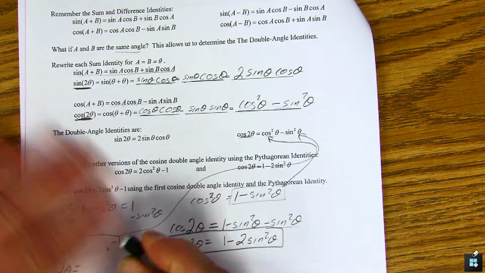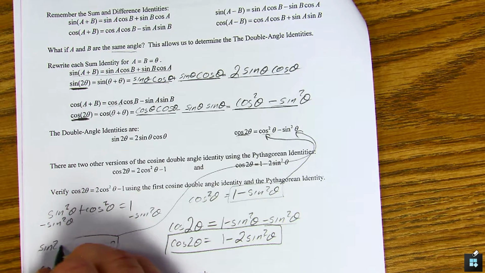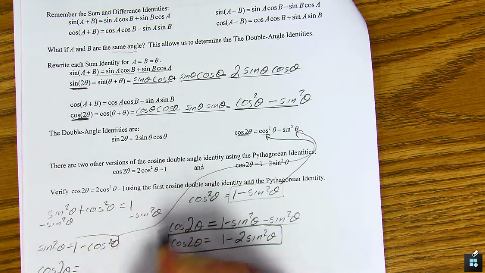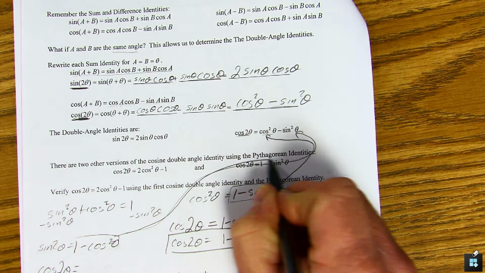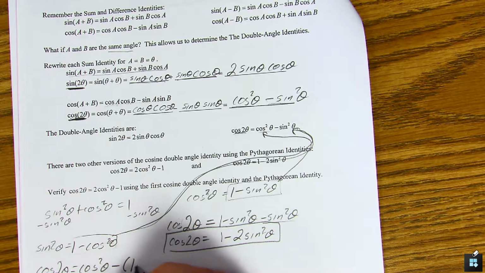See, I even make mistakes sometimes. Don't worry, we're going to solve this for sine squared theta. That's going to be 1 minus cosine squared theta. That's what we want to substitute in for sine squared theta right there, giving us cosine squared theta minus parentheses 1 minus cosine squared theta.